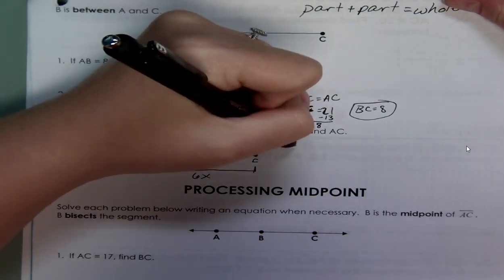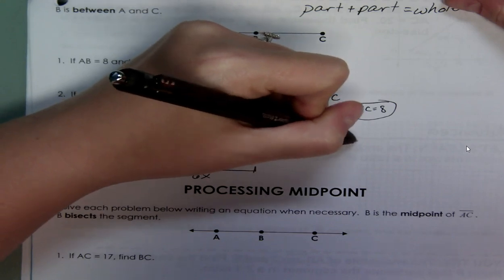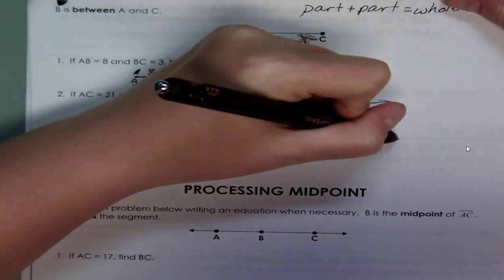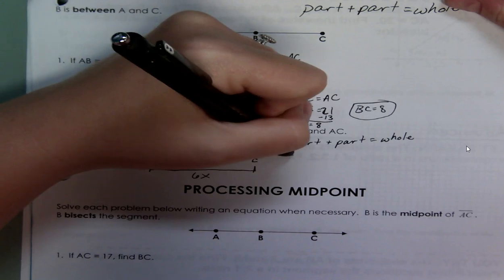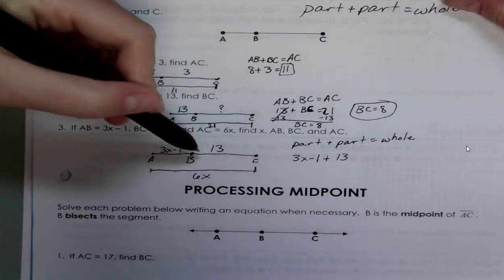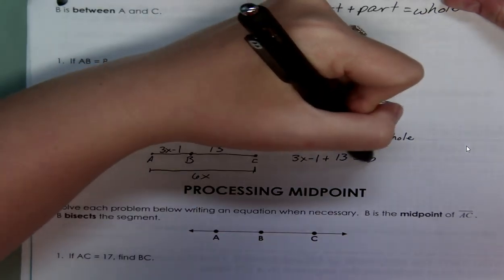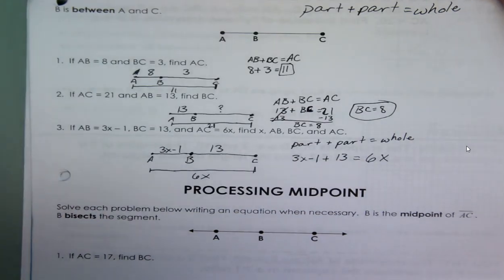So it's still part plus part equals a whole. So I'm going to write that part plus part equals the whole thing. So one of our parts is 3x minus 1. Another part is 13. Part. And then the whole thing is 6x.